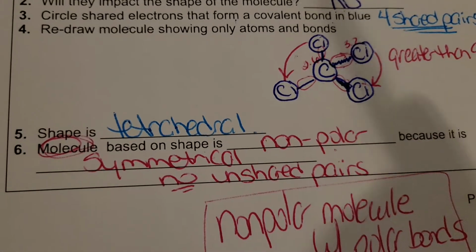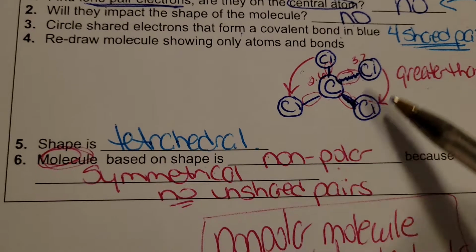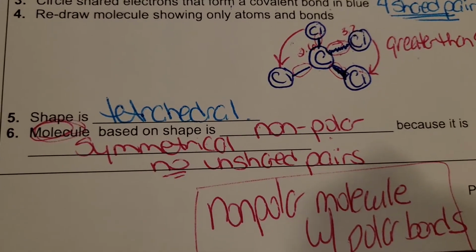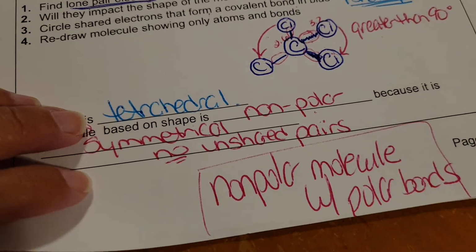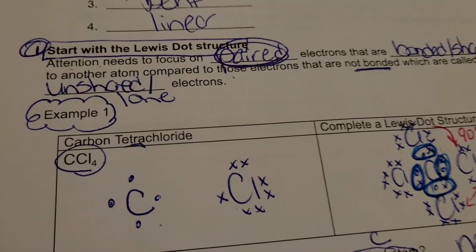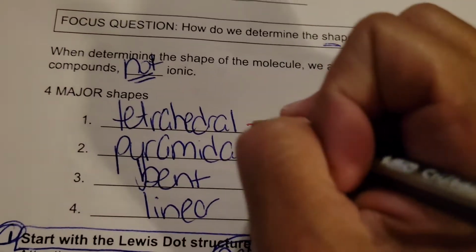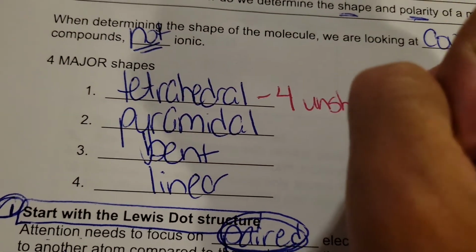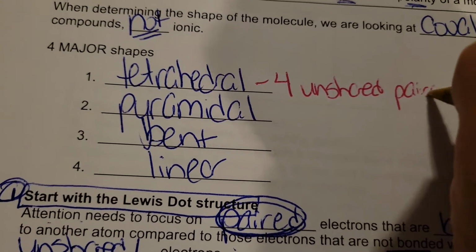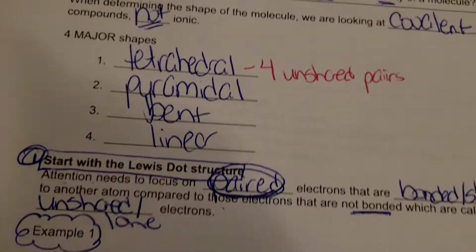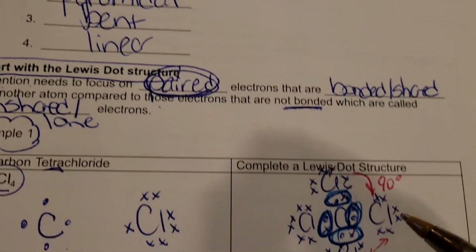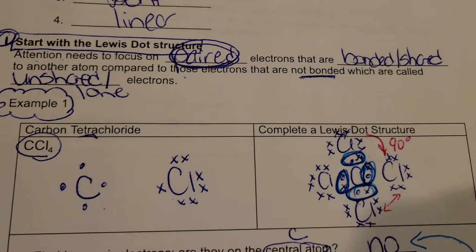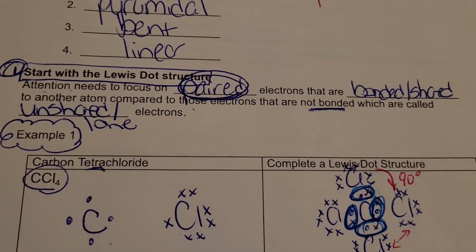Okay, but the 2 things you're going to be looking for is that idea of it being symmetrical and if it has any unshared pairs. Okay? All right, so let's look at the next one. So that's a tetrahedral shape. So I'm going to go back up here first before we go. And tetrahedral has 4 shared pairs. So the carbon had the 4 shared pairs. All right, so let's look at the next one.